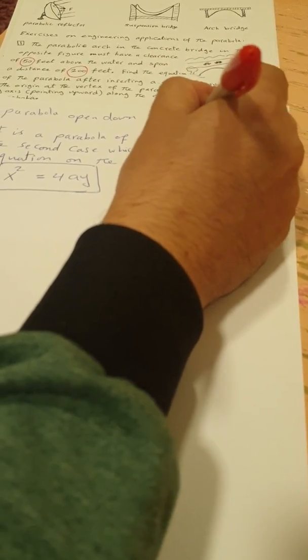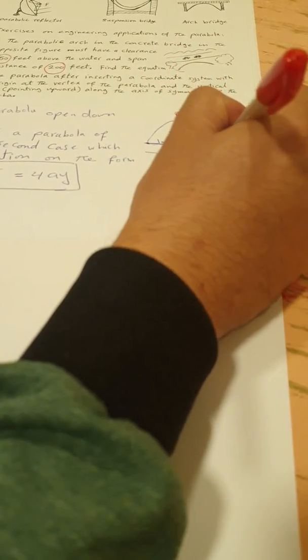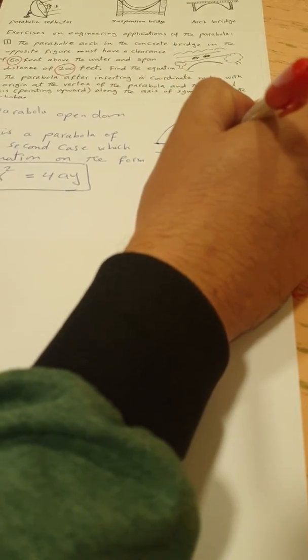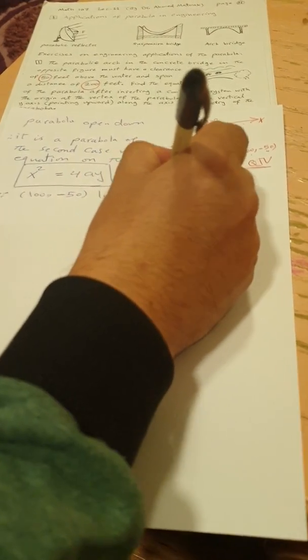And don't forget, this point is the origin. So this point is in the fourth quadrant. This point lies in Q4 according to this coordinate system. So now we have the point 100 and minus 50 lies on the parabolic curve.